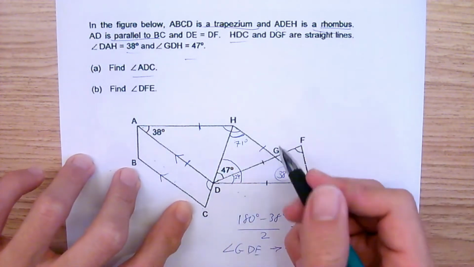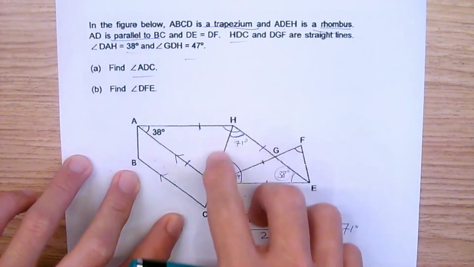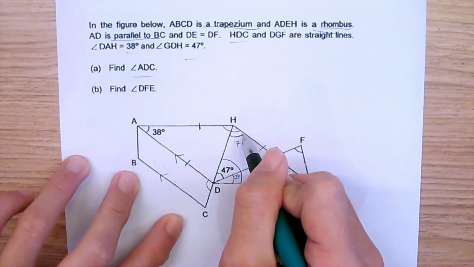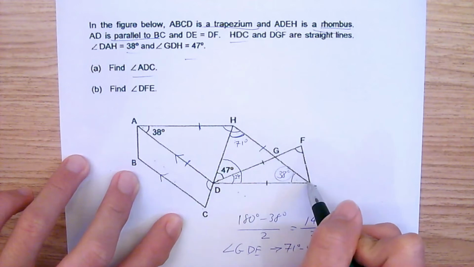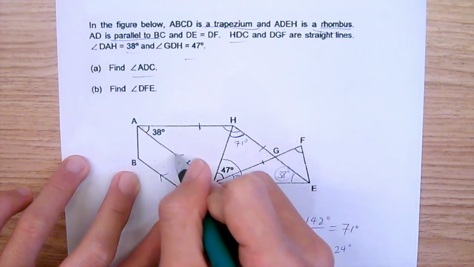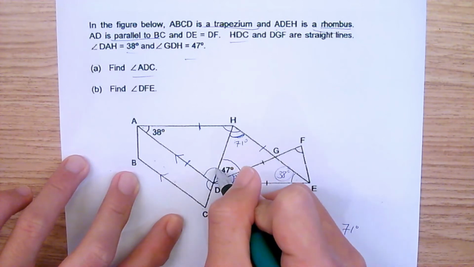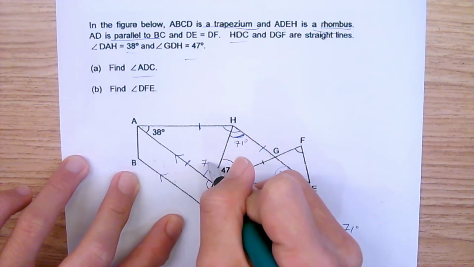Now, this is a trapezium. This is a rhombus. Rhombus means that this entire thing is the same. Okay, it's called alternate angles. So this angle 71 is the same as this angle. This is because of alternate angles.